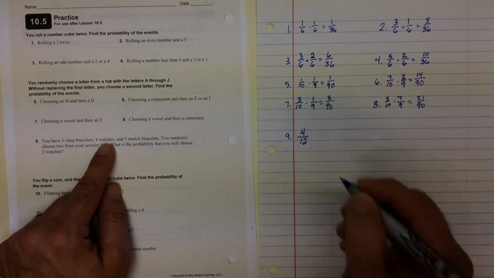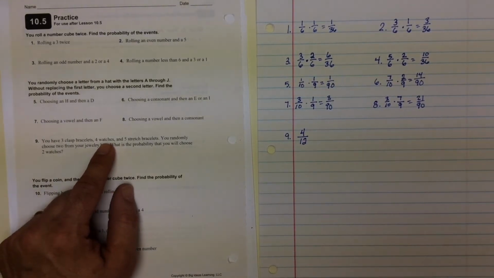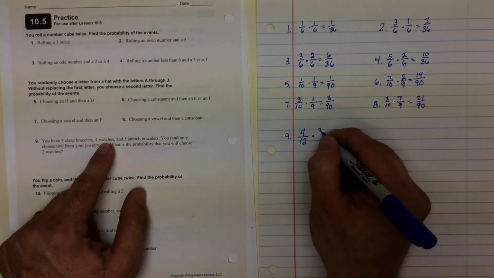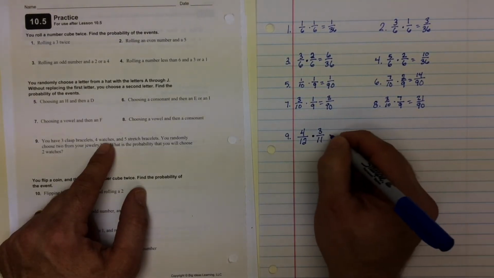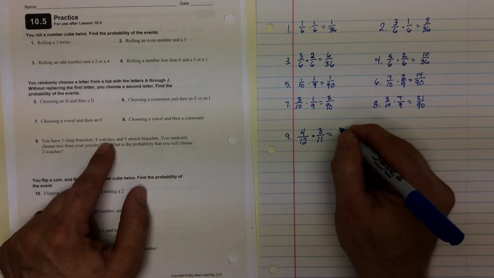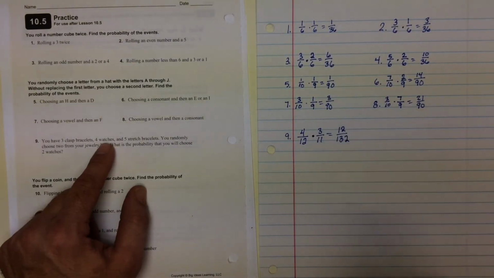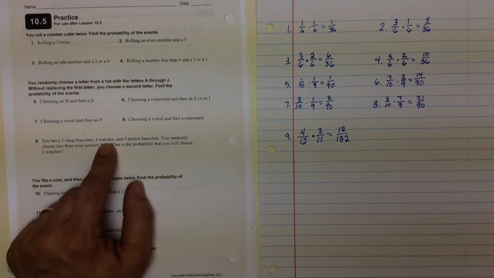And there are 4 watches. So I have a 4 out of 12 chance of pulling a watch the first time. If I pull a watch on that first time, then there are only 3 watches left out of 11 things left. 4 times 3 is 12, and 12 times 11 is 132. 12 out of 132.